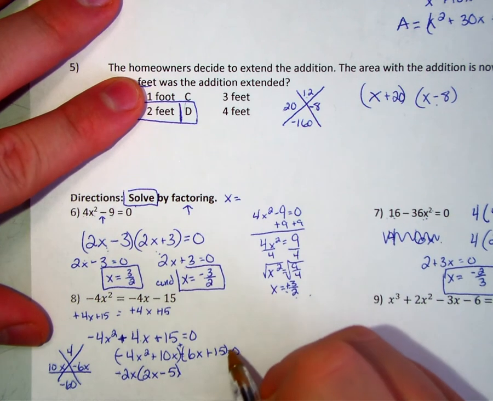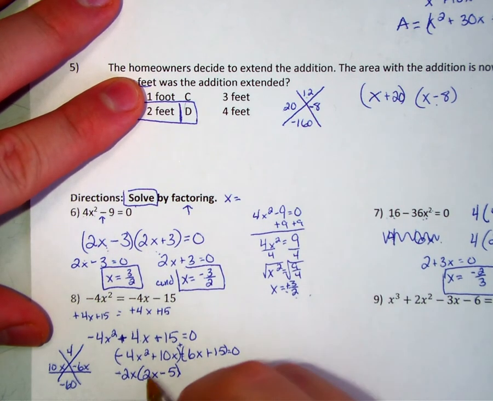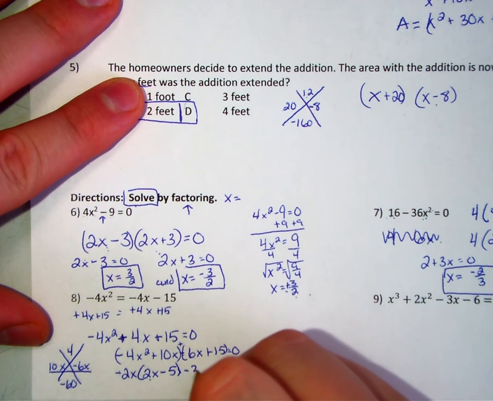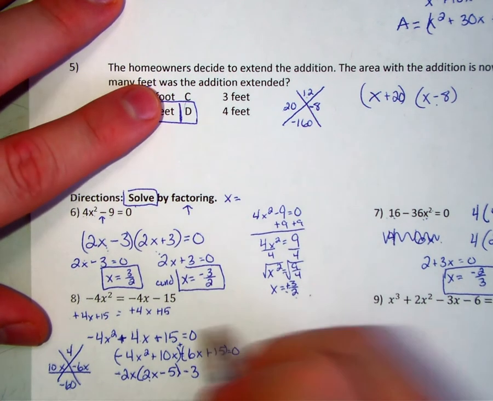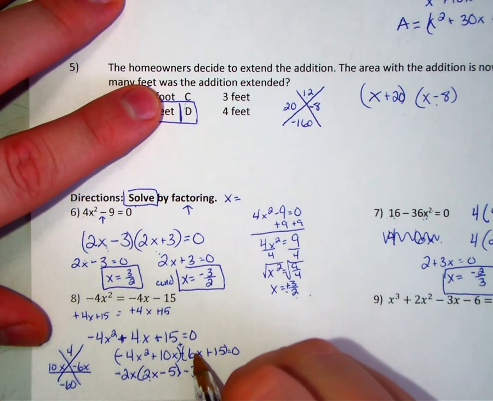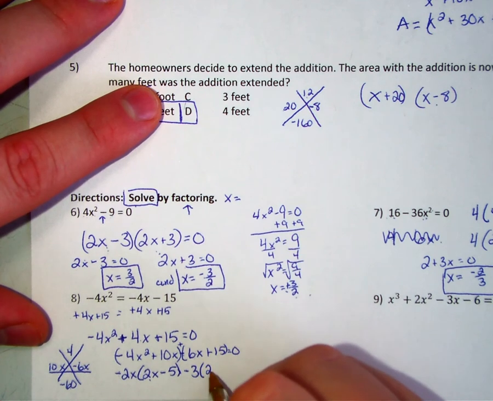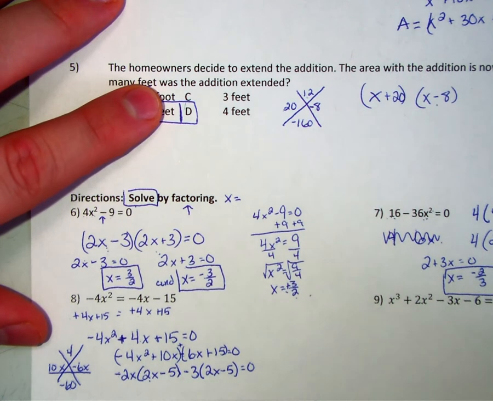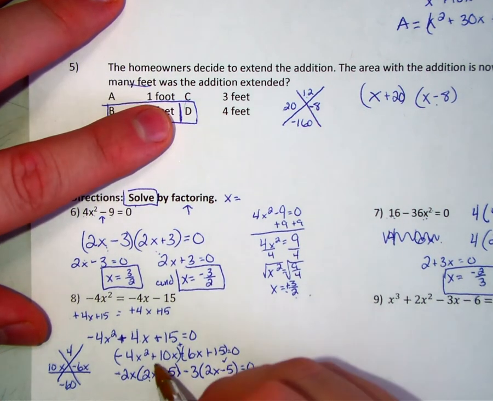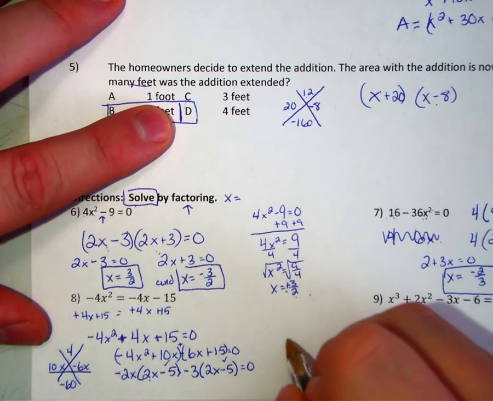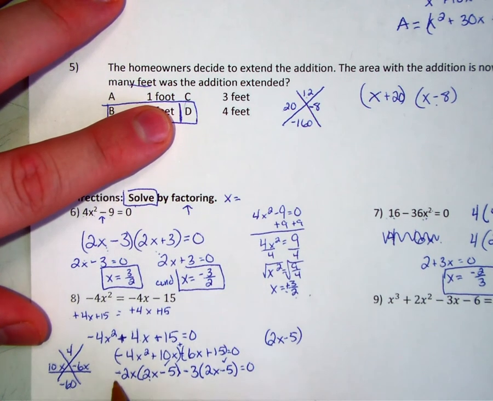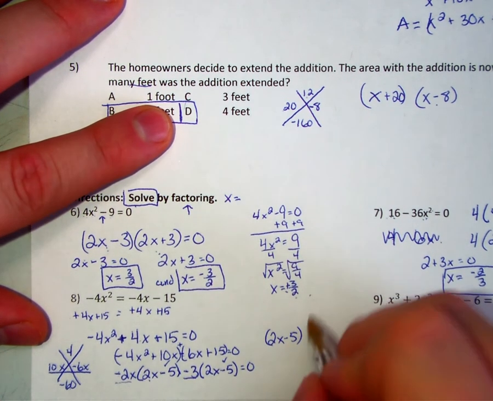On the opposite side, I need my leading term to be positive, so I'm going to divide out a negative 3. Negative 6x divided by negative 3 gives me a 2x. 15 divided by negative 3 gives me a minus 5. All right. My parentheses match each other, so that is one of my factors. And we take what's left in front of the parentheses, put it together for our other factor.